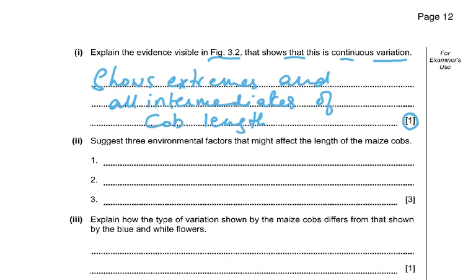Then it says, suggest 3 environmental factors that might affect the length of the maize cob. So the amount of light or light intensity, then the amount of minerals in the soil, the amount of water in the soil, then the temperature. So these are the environmental factors.